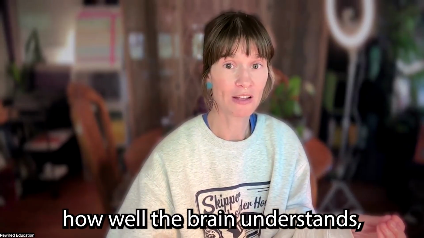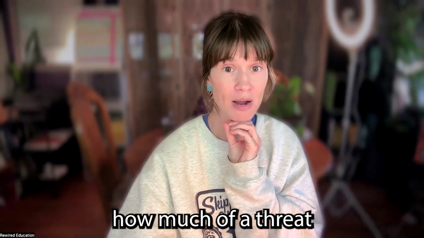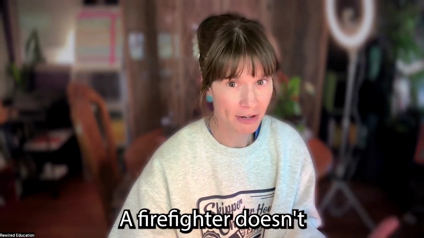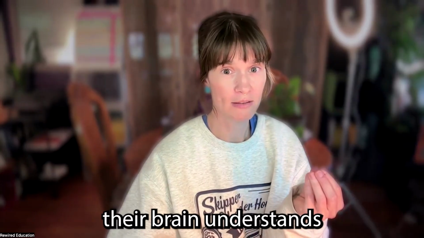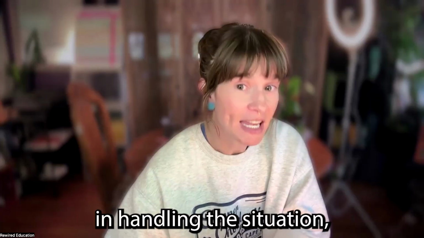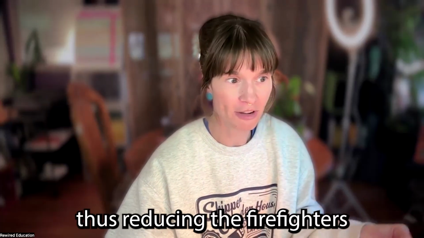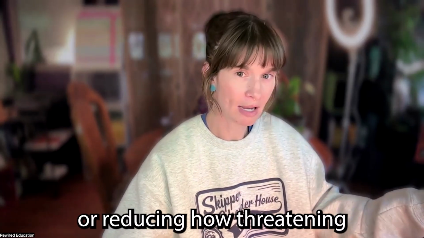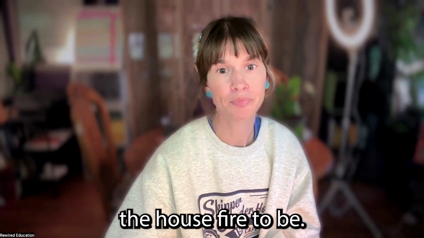How well the brain understands and how confident it feels all influences how much of a threat something is to the brain. A firefighter doesn't find a house fire threatening. Why? Their brain understands the how and feels confident in handling the situation, thus reducing the firefighter's stress response, or reducing how threatening that firefighter's brain perceives the house fire to be.